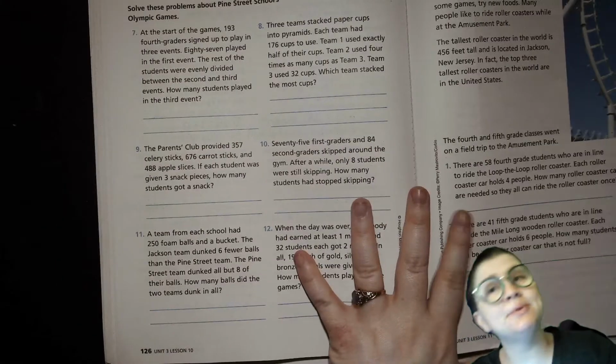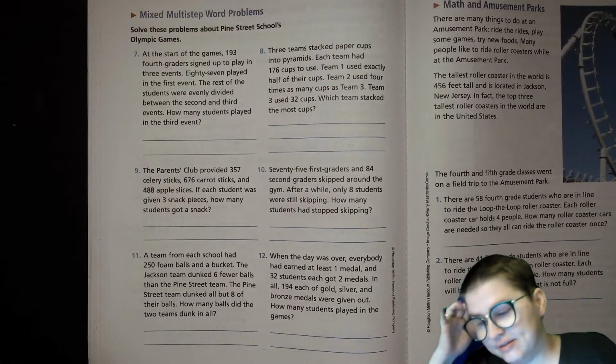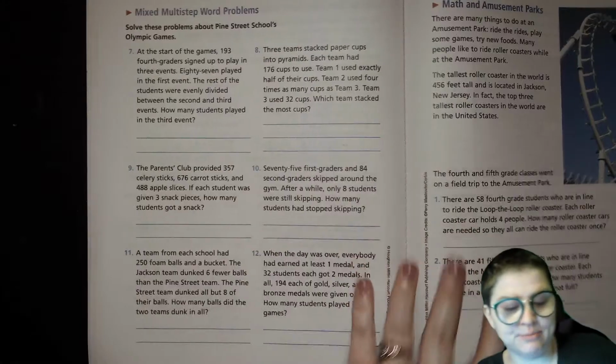Okay, let's go ahead and look at the back. If you're feeling up to it, you can go ahead and try. This is about Pine Street's School Olympic Games. If you want to try it on your own, you're welcome to, but I'm here if you want to go through it with me.